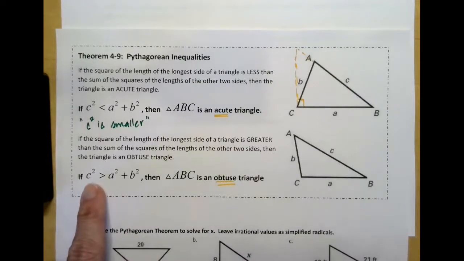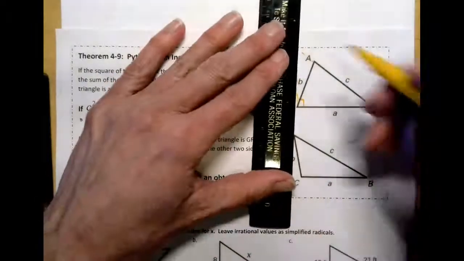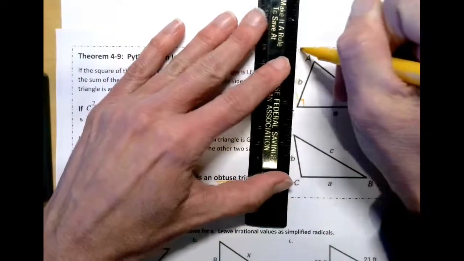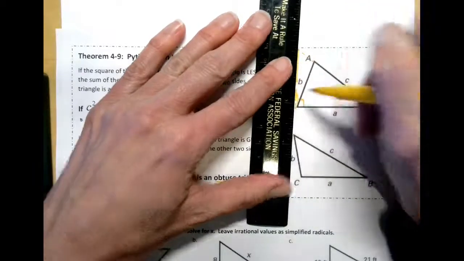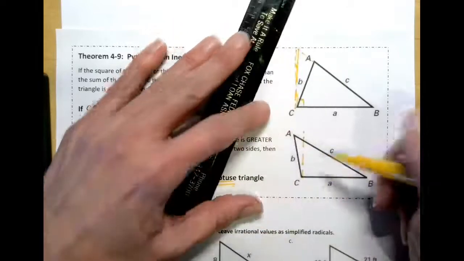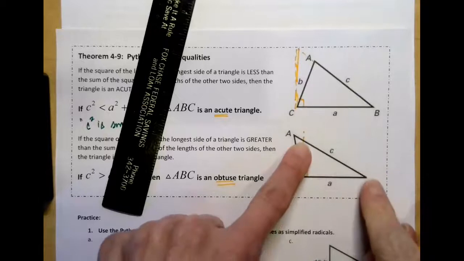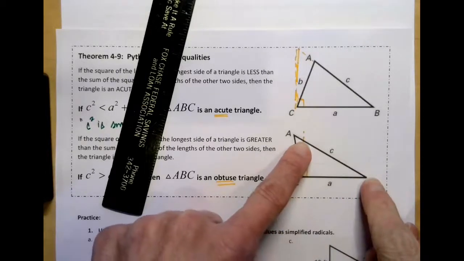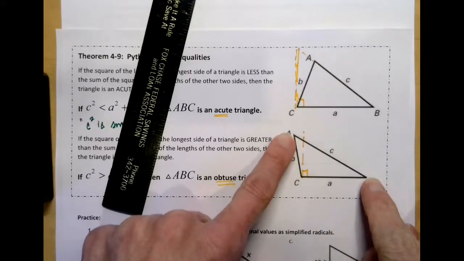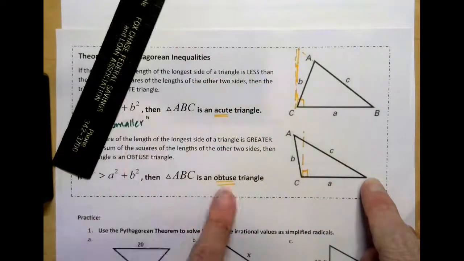If that c squared is bigger than it would be, let's go ahead and give ourselves a right angle here to make this a little bit more accurate. And then we can see here, if c squared were equal, it would be a right angle. If c squared is bigger, that must mean that this angle opens up wider, which makes this triangle an obtuse triangle.